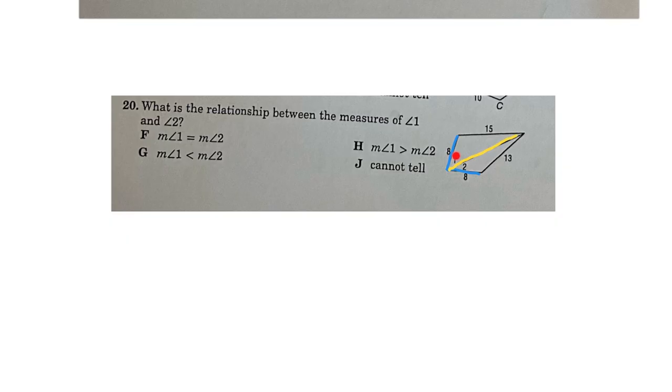Now, this angle is kind of creating or giving birth to this longer side. This angle, angle 2, is in a sense opening up to or giving birth, we could say, to this shorter side. So that means that angle 1 has to be greater than angle 2 because angle 1 sort of is related to this longer side. Okay. So angle 1 is greater than angle 2, and that's this one right here.